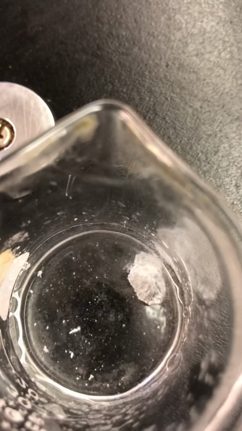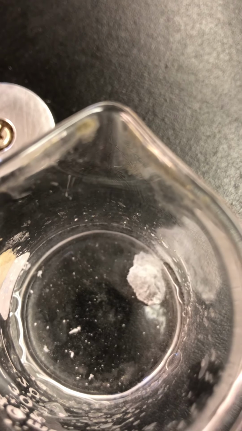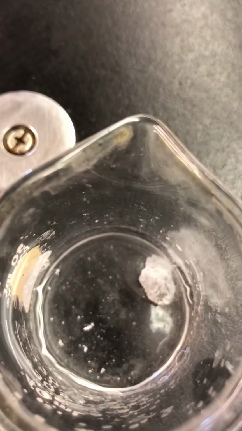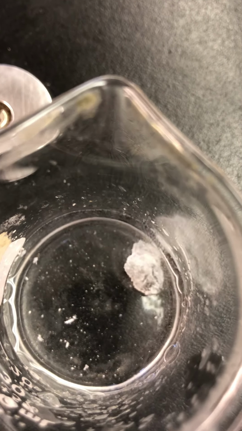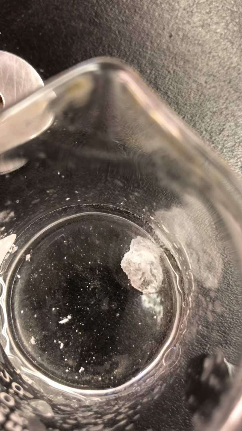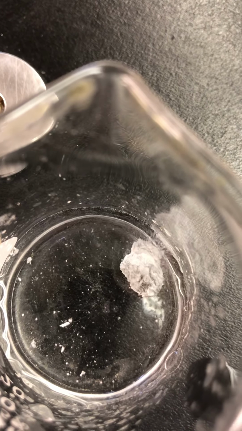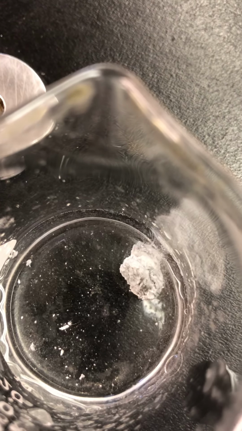Remember, I want you to make observations on whether it's soluble or insoluble. But in this case here, this one's kind of a special situation. So you don't have to comment on soluble or insoluble for solid number 5, but you should be writing down what you see happening to the solid when the water was added.